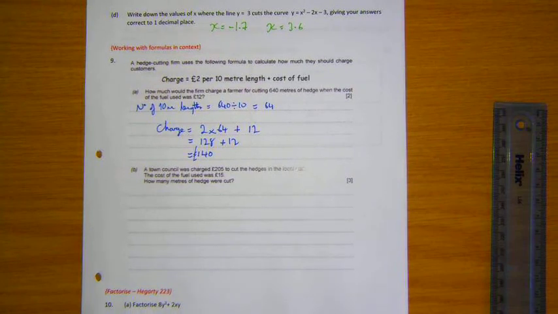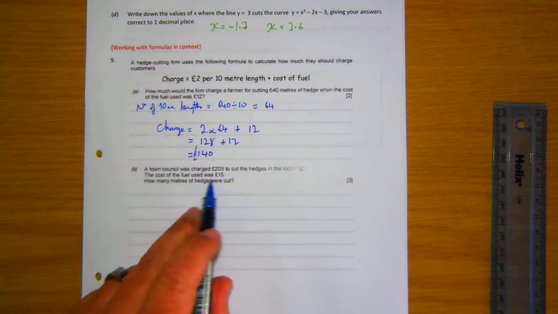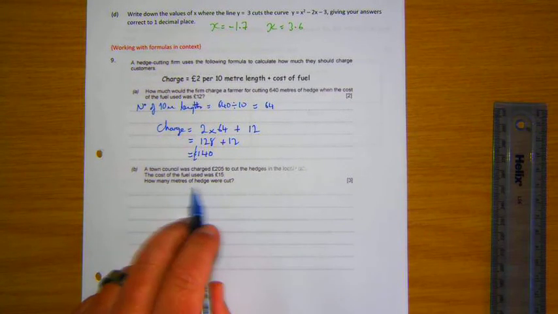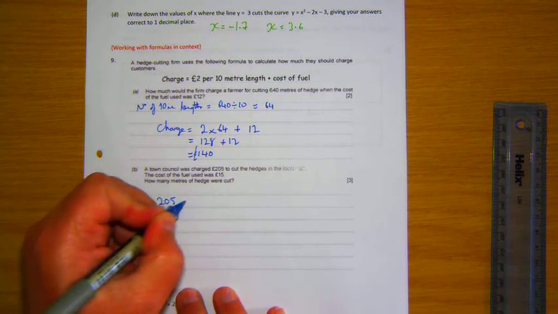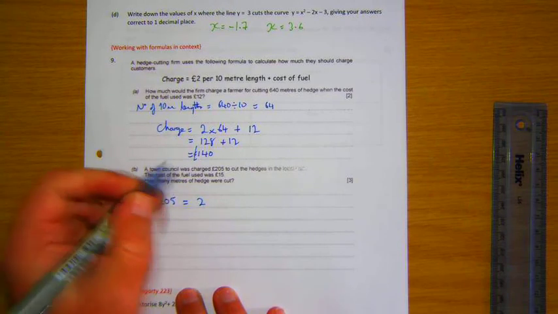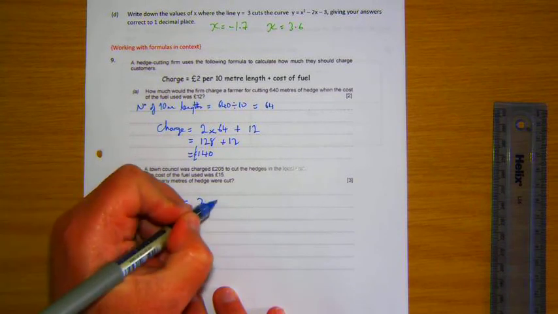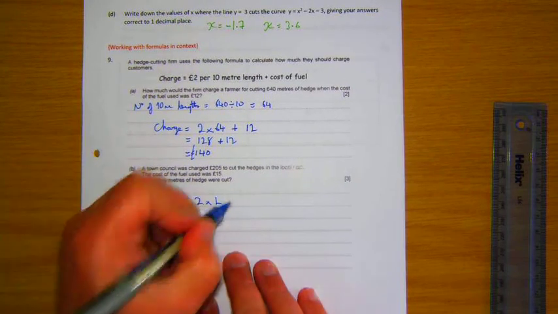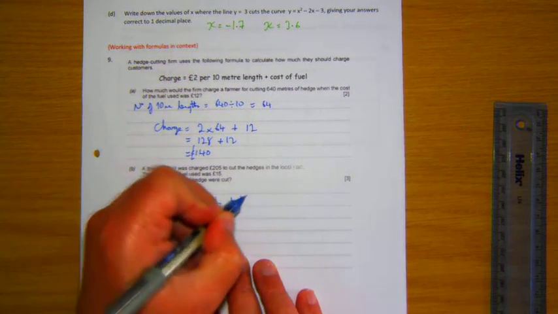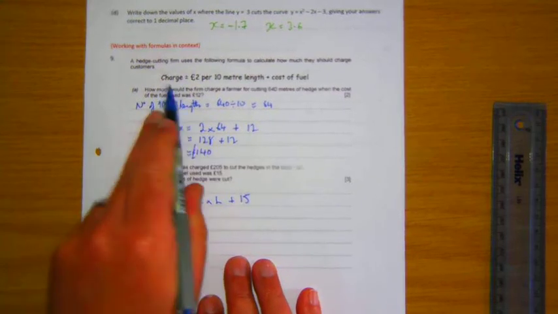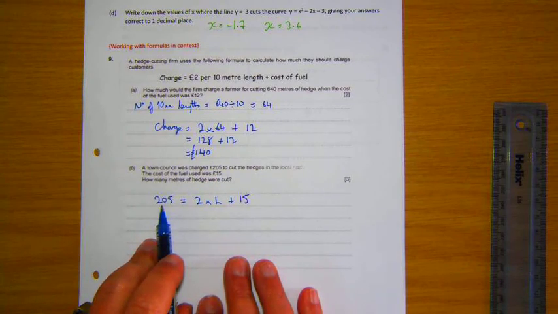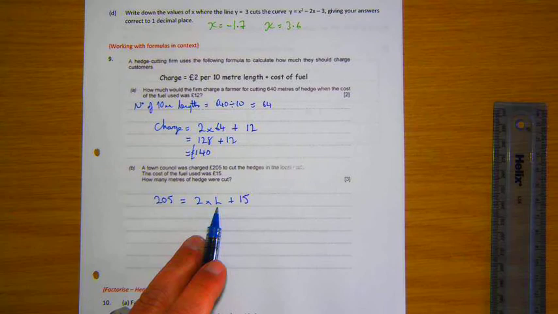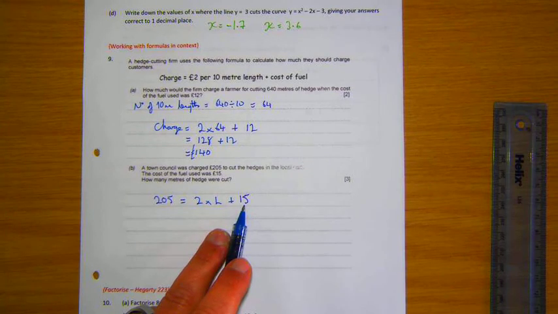A town council was charged £205 to cut the hedges in the local park. The cost of the fuel used was 15. How many metres of hedge were cut? So I know the charge, 205. That's going to equal 2 times the lengths. So let's call that L, we don't know what it is, plus the cost of fuel, which is 15. Okay, so I'm just using that formula, putting in what I know. The total charge was £205. I don't know the lengths, that's what we got to work out, but I do know that that was 15.